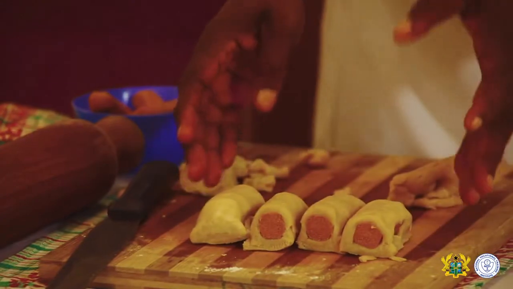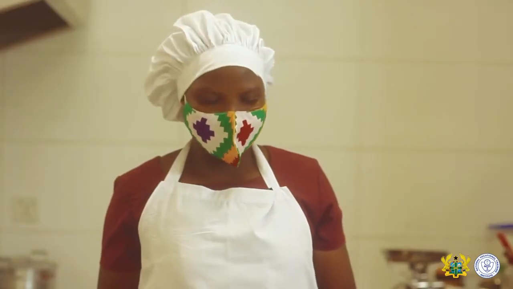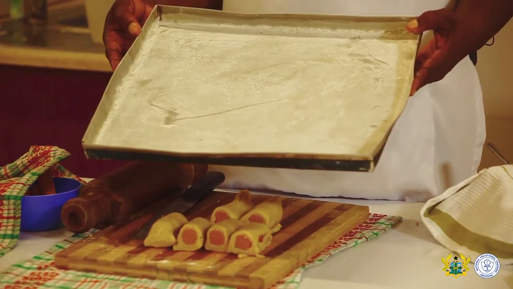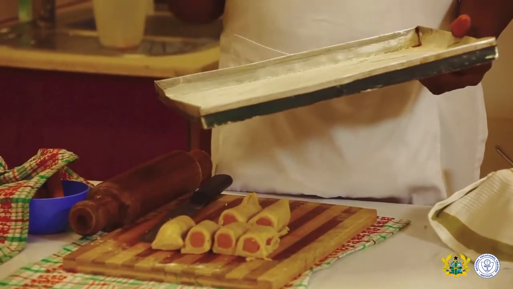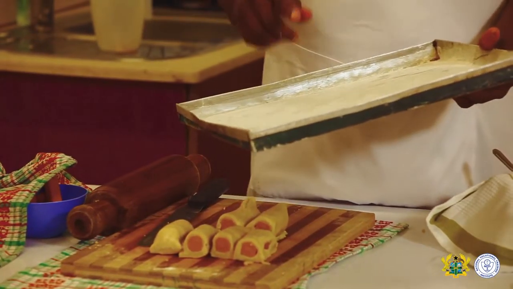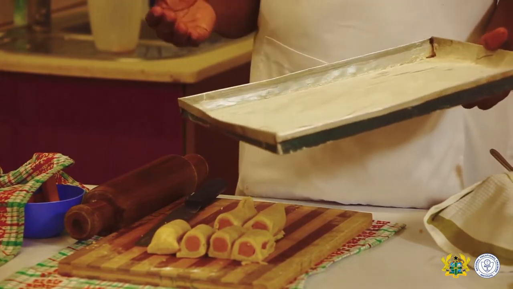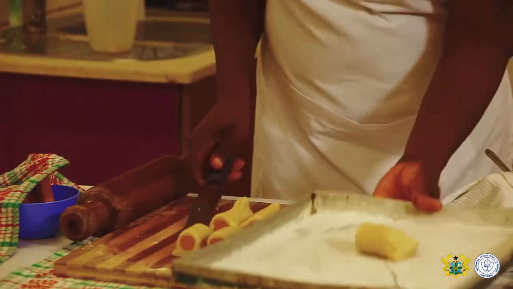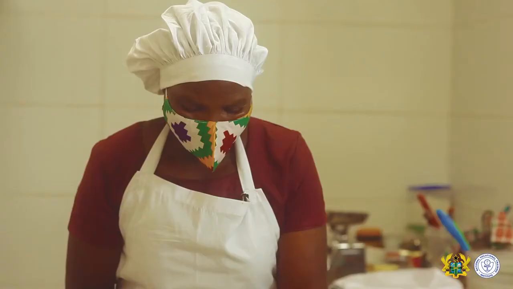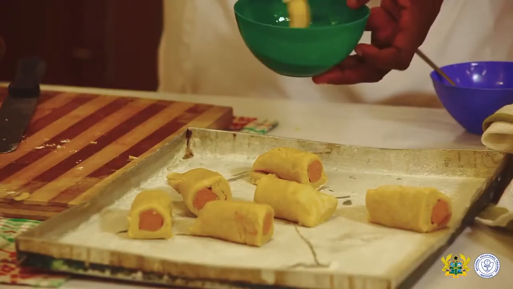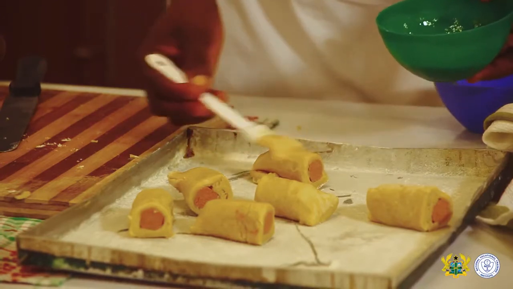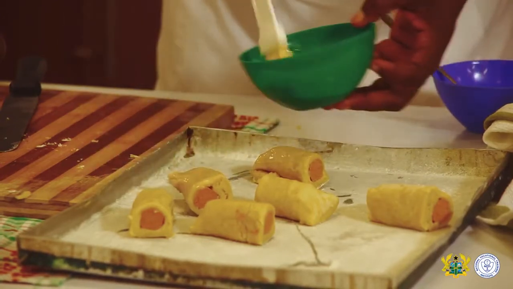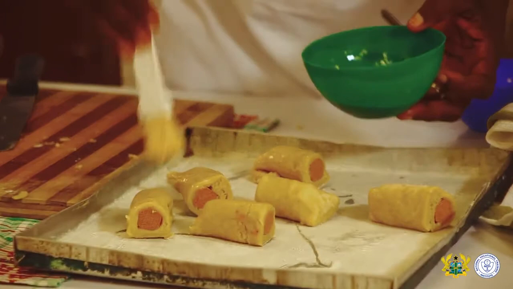So this is my sausage roll. These are greased and dusted baking sheets. We dusted it so that the pastry will not stick on the baking sheets after baking. I'm coming to egg wash the sausage roll in order to look attractive and presentable.